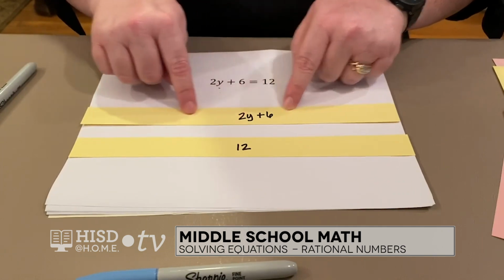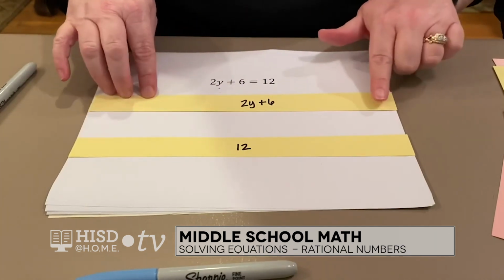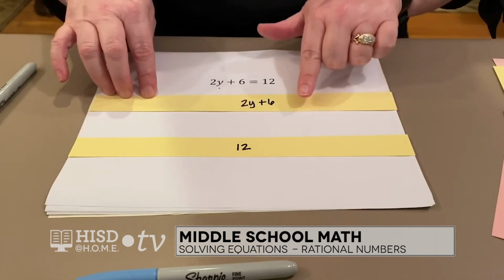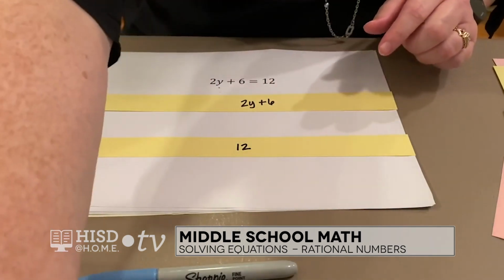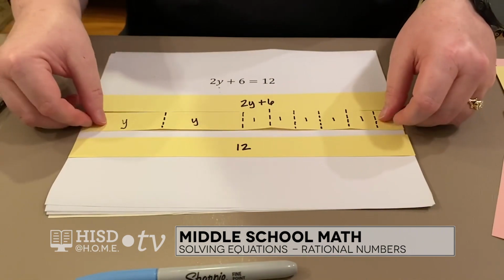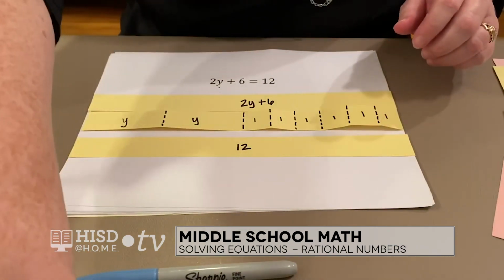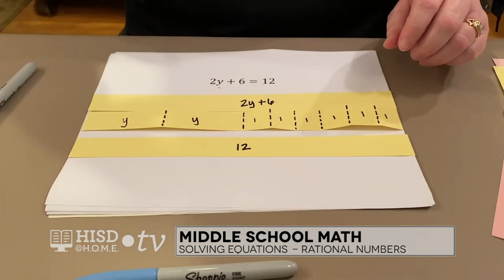So some people like to leave it like this. Some people like to mark off the 6 units and then the 2 y's. So let me show you. If I do that, it looks like this. Some people like to think about it like that. It helps them understand it a little bit better.